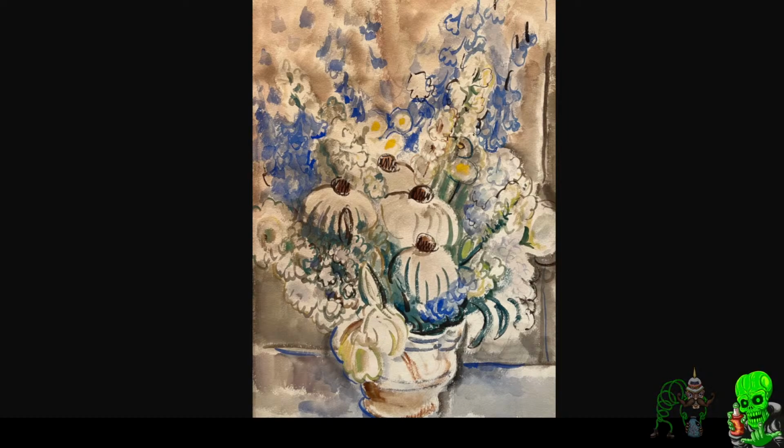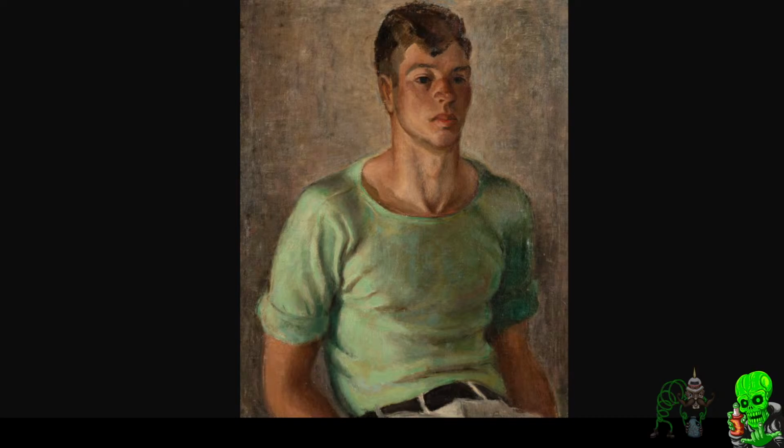And Beatty was the former art director of the Little Gallery in Cedar Rapids, and along with Adrian Dornbush, who was the former director of the Flint Institute of Art, and was a Little Gallery art instructor. And he painted this one. This is Jerry, Man in the Green Shirt, in 1932.